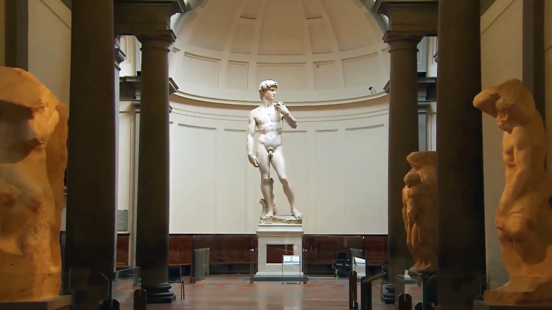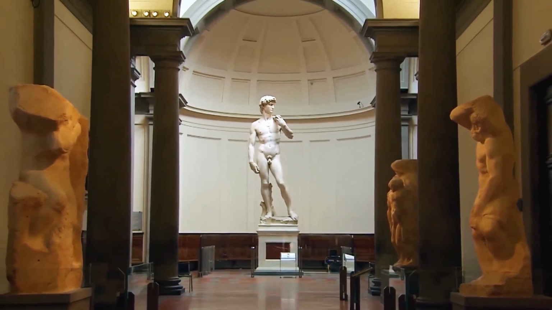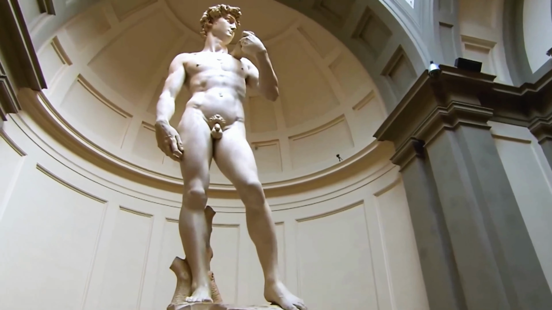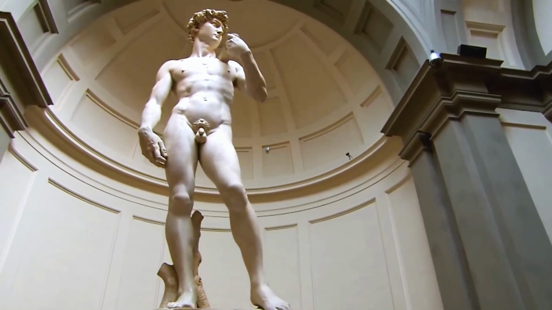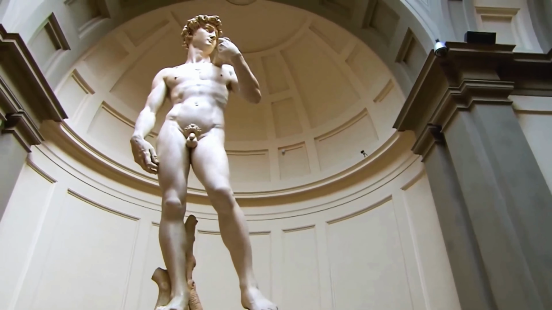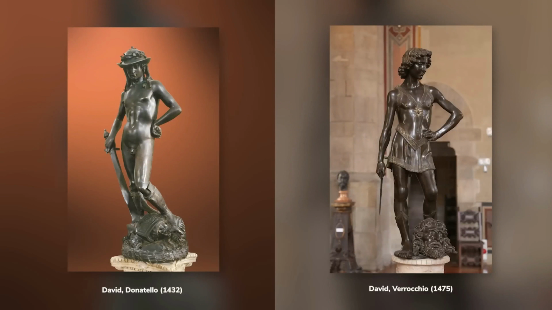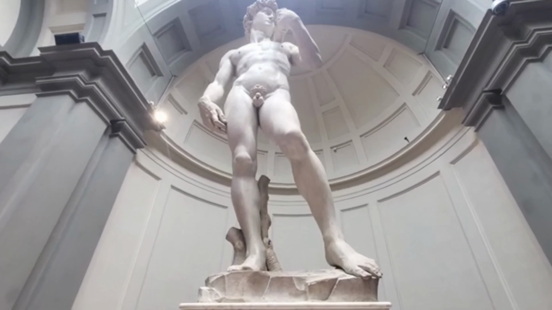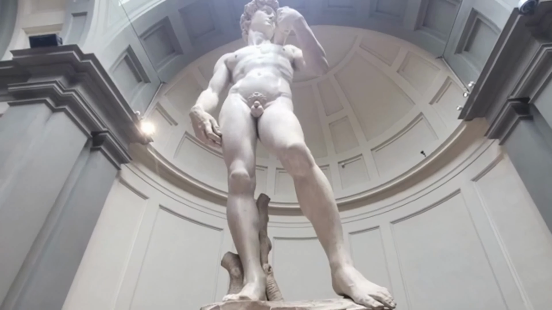Another crucial characteristic is that David is completely nude. Sculpting a realistic naked human figure is significantly more challenging than creating a clothed statue. Works by famous Florentine sculptors of the time, such as Donatello and Verrocchio, were often cast in bronze, whereas David is carved from marble, which further enhances its uniqueness.